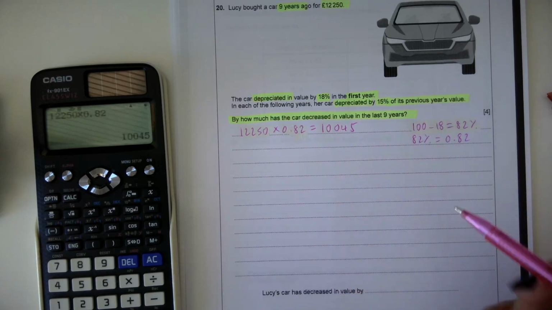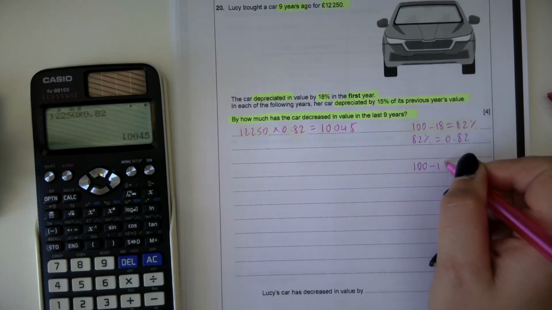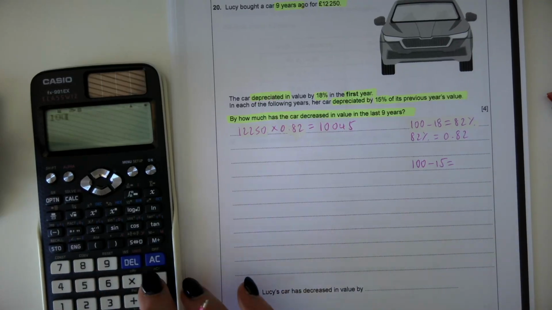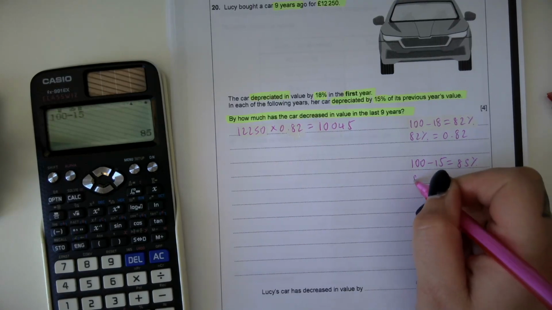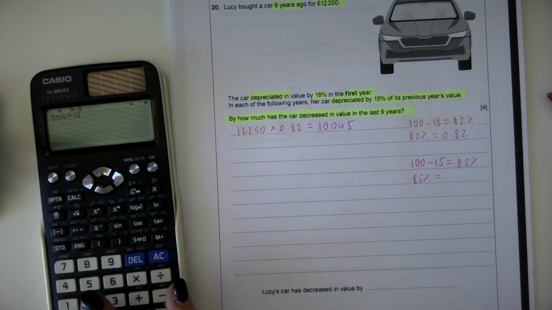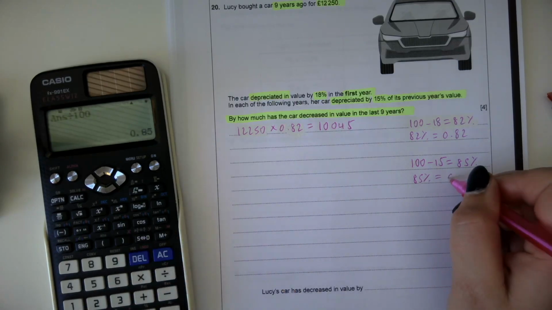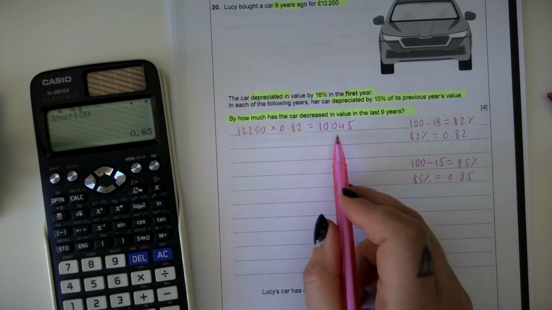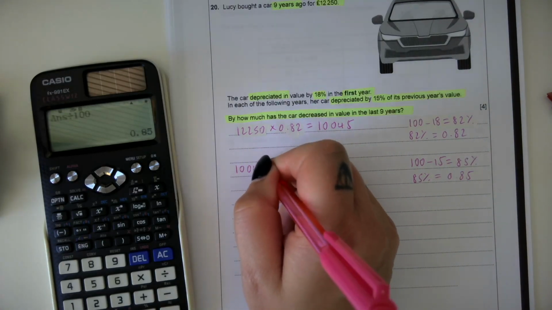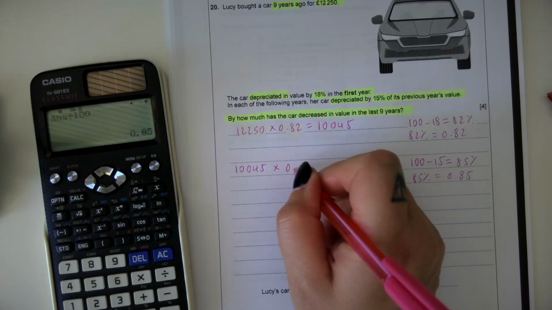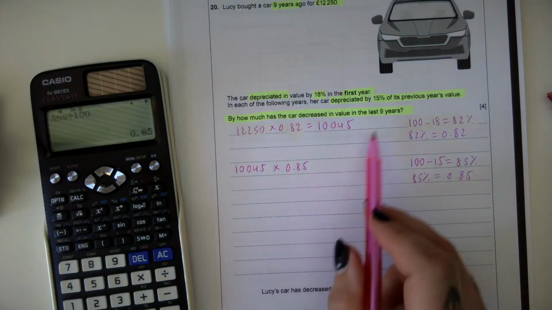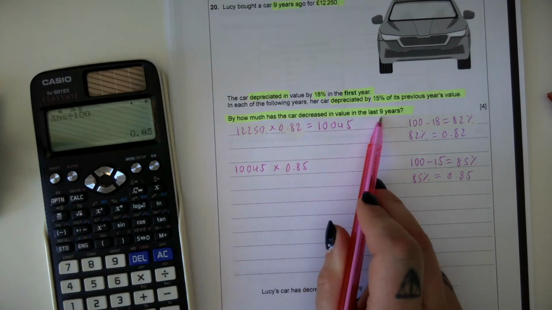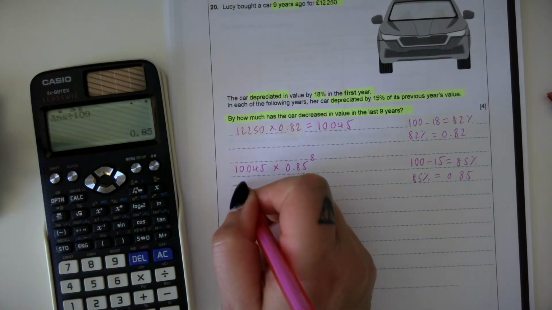Okay, for the remaining years, so from 9 years, so for the remaining 8 years, it depreciated by 15% of its previous year's value. So depreciating by 15%, so 100%, its cost at that time, take away 15% is 85%. 85%, if we divide that by 100, is 0.85 as a decimal multiplier. So we've got the value at the end of the first year multiplied by 0.85, but this time it's compound depreciation, okay, works the same as compound interest. This is happening for the remaining years. This was the first year, so we've got another 8 years. So we have to raise that to the power of 8.